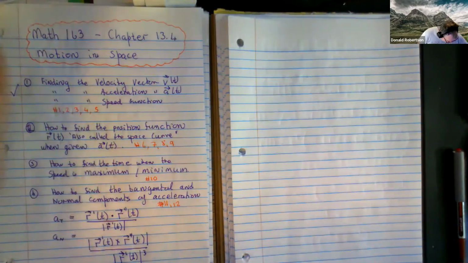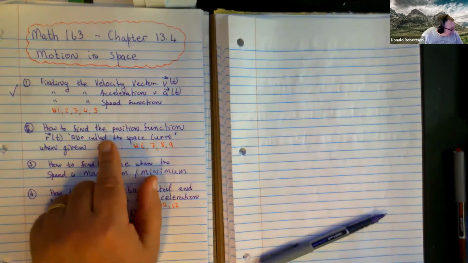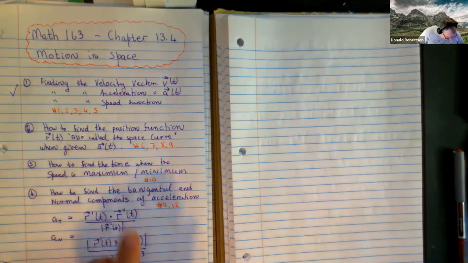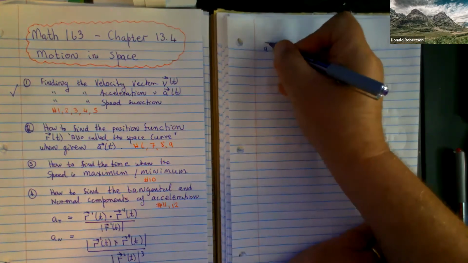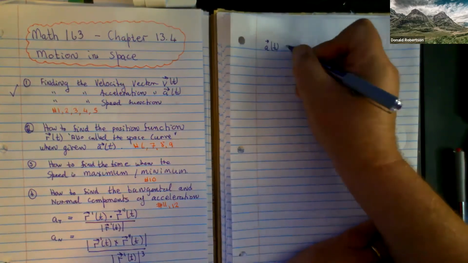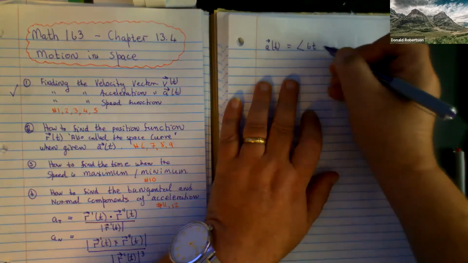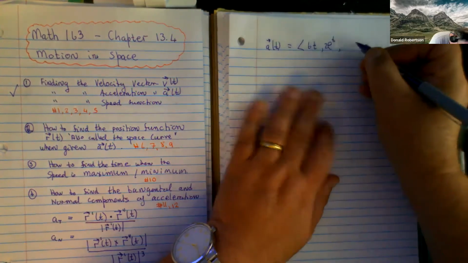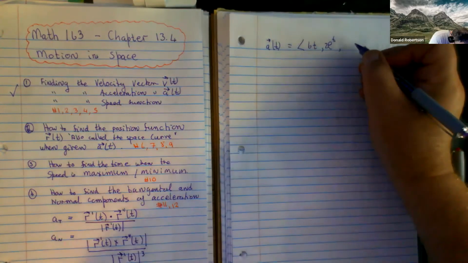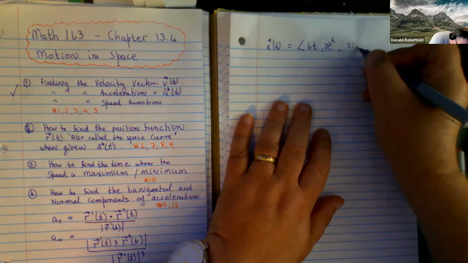Well, the next group of questions, 6 to 9, involve us solving this problem. Suppose I tell you that the acceleration vector is 6t, 2e to the t, and sine 2t.